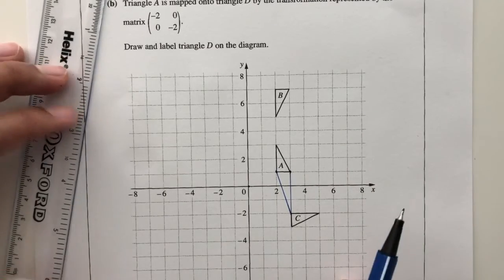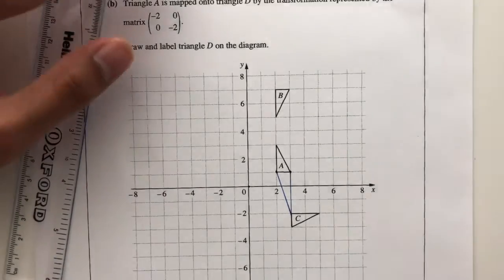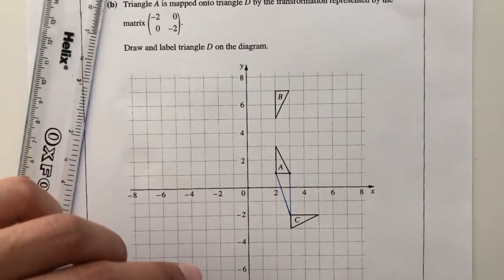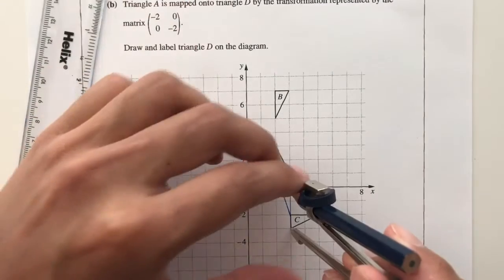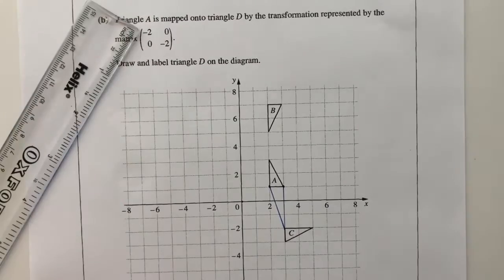So now what I do is I like to draw the perpendicular bisector of each of the lines. So let's do one by one. I will do this one first. So let's see what we have for this one. So it's not long enough.